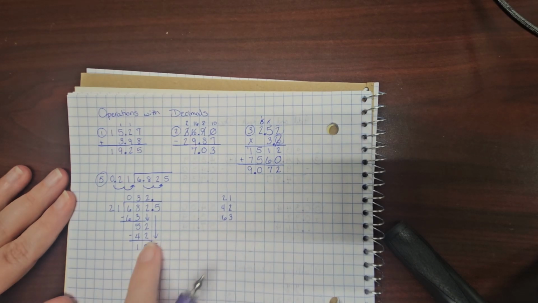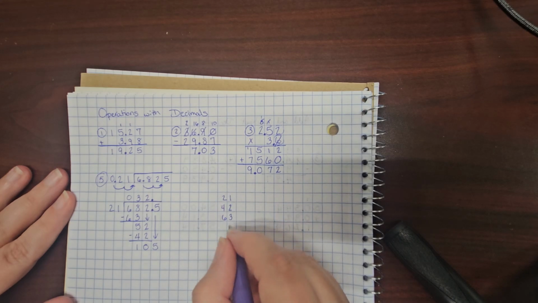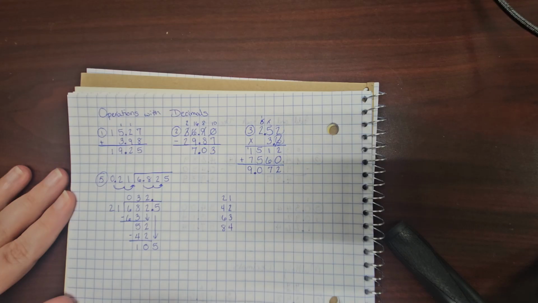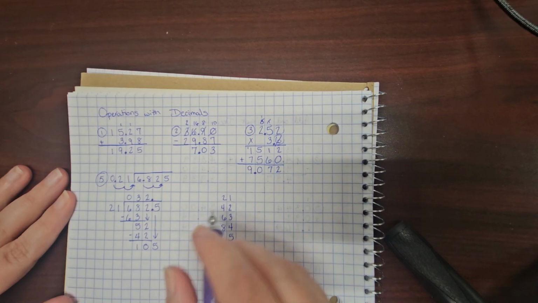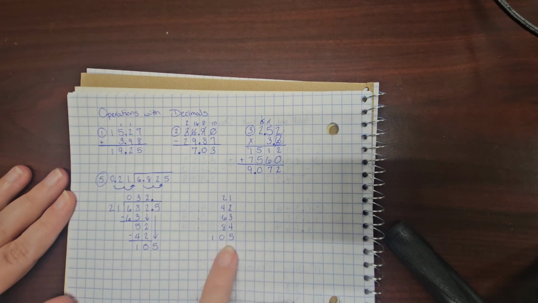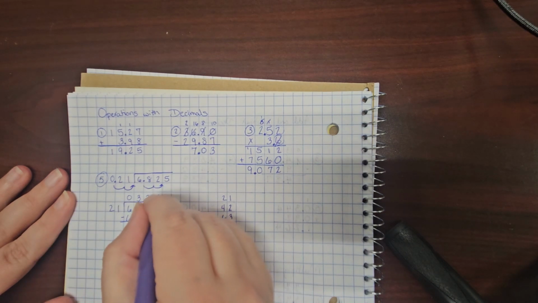Now, I didn't go all the way to here, so let's do a couple more numbers. 21 times 4 is 84. 21 times 5, 1 times 5 is 5, and 2 times 5 is 10. So 21 times 5 gives us exactly 105.